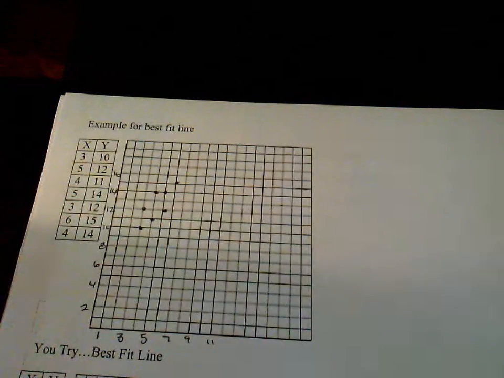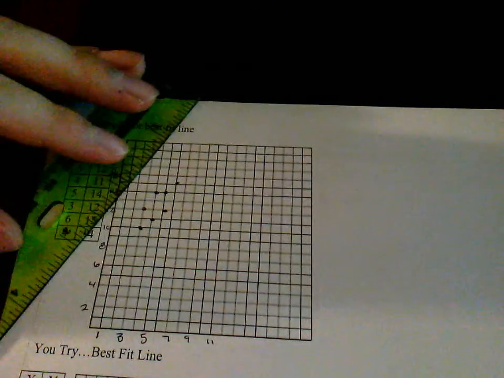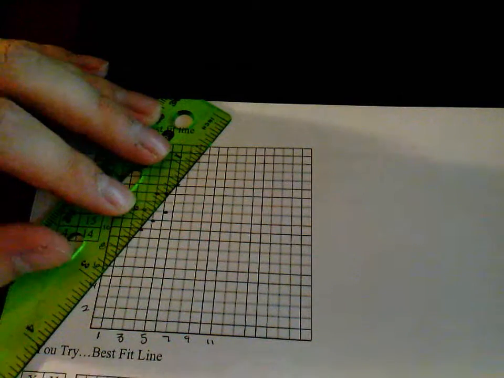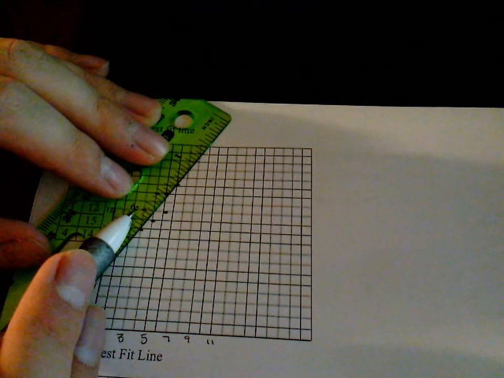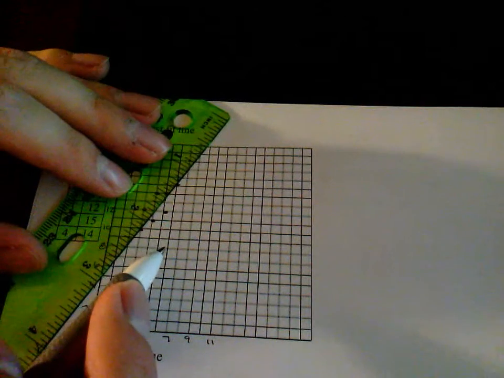Okay, so we have a graph like this. What we're going to try to do is make a line that best fits this data. Essentially we're going to make a line that actually goes through the data. As you can see with my see-through ruler, I have some points to the left of this line and some points to the right of this line. I'm going to try to get at least 2 points that go actually on the line. I'm going to draw a line of best fit right here.